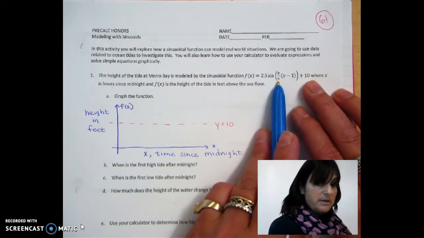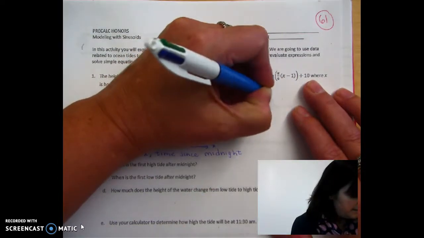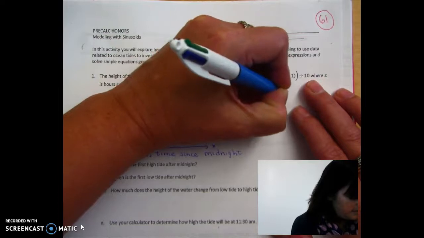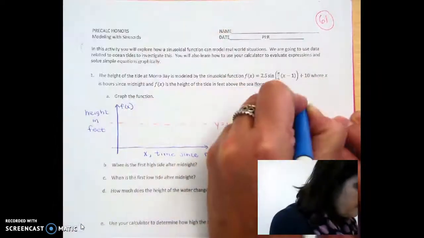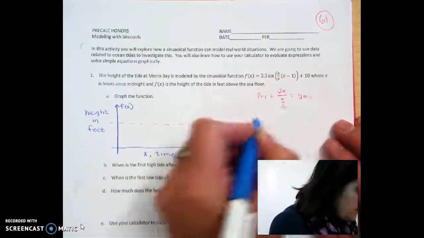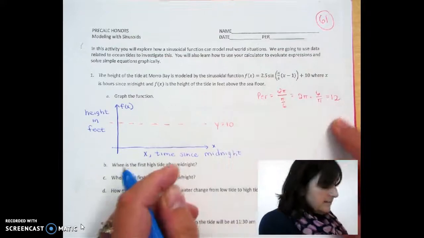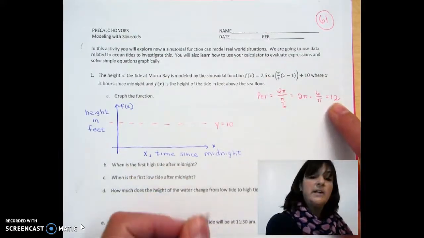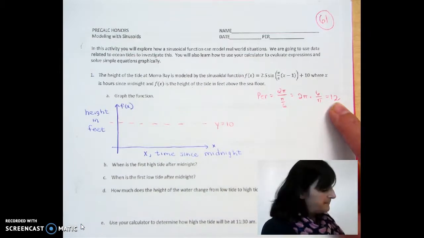And we have to figure out our period, so that's where we need to maybe show a little bit of work. So the period, 2 pi divided by pi sixth. When I rewrite that as a multiplication problem, 2 pi times 6 divided by pi is going to be 12. So that means that the tides are on a 12-hour cycle. Remember, x is going to be time in hours since midnight.